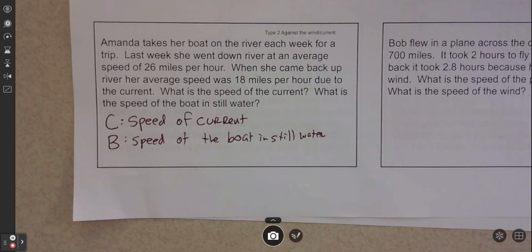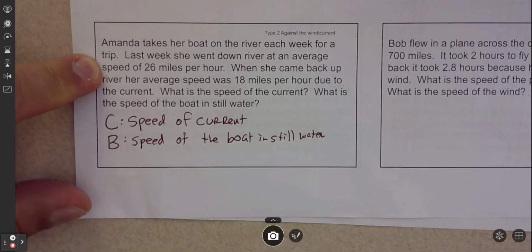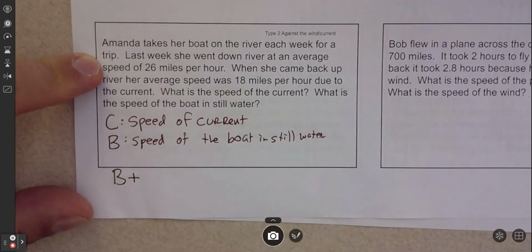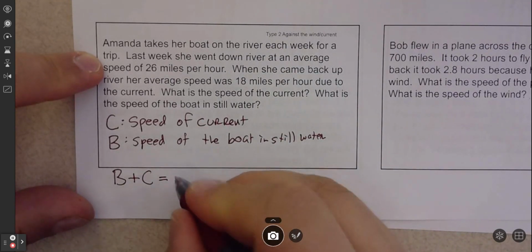All right, so distance equals... make sure I don't mess this up. So last week she went downriver. If she's going downriver, what is the current going to do? Faster. So the speed of the boat plus the speed of the current makes her go 26 miles per hour.